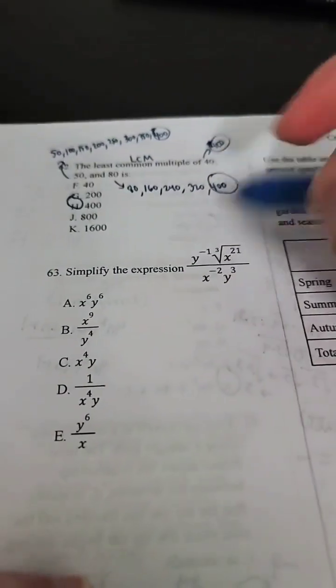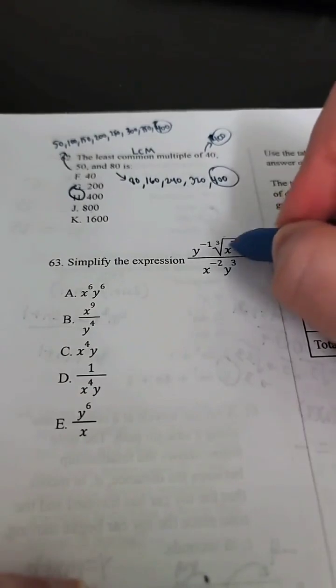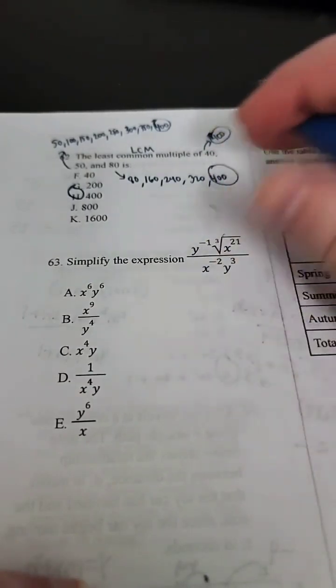So then let's go to number 63. It says just simplify this expression. So what I do is I try to do the radical portion first. I mean, you could do it in a different order if you want.